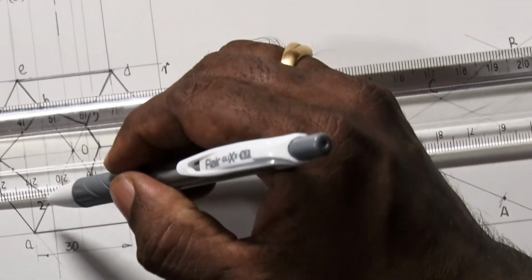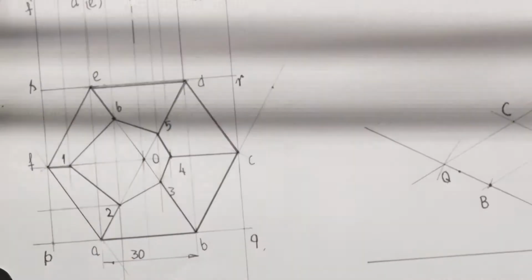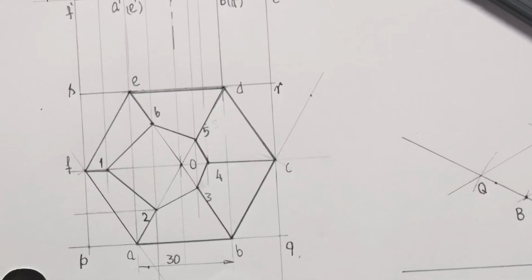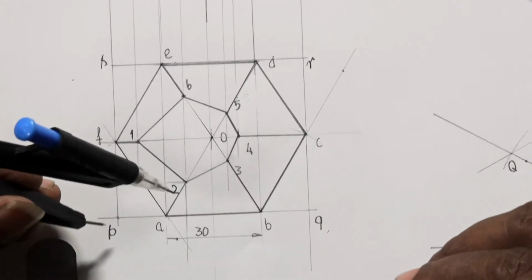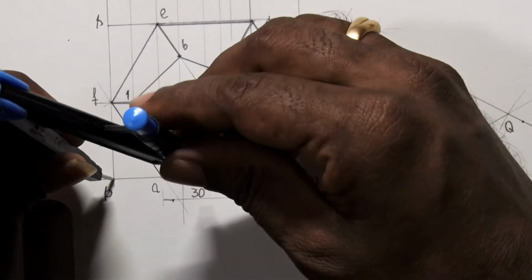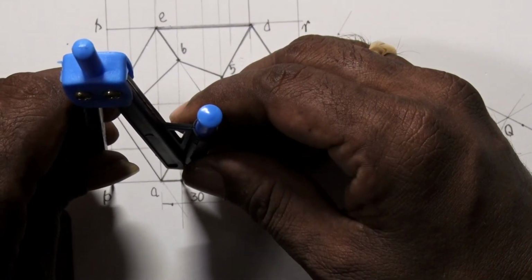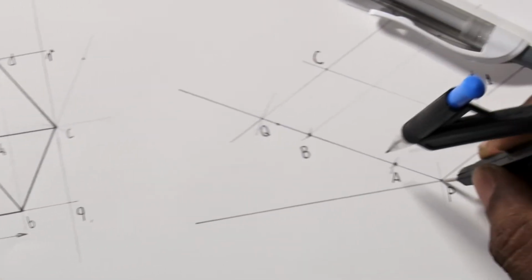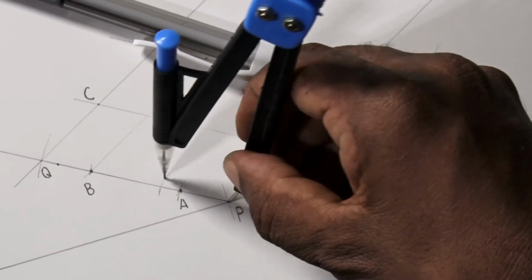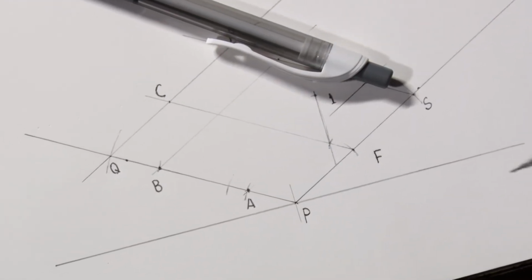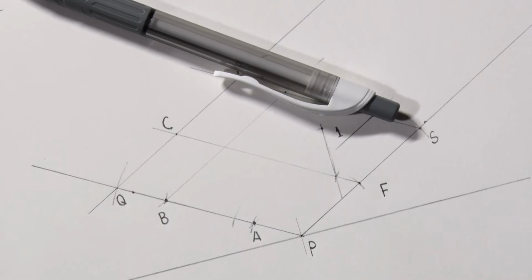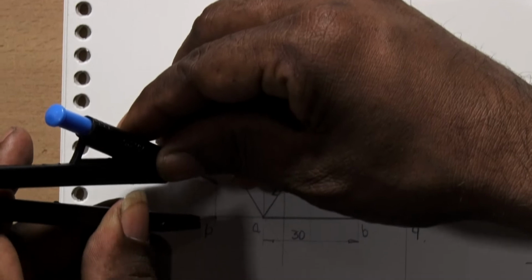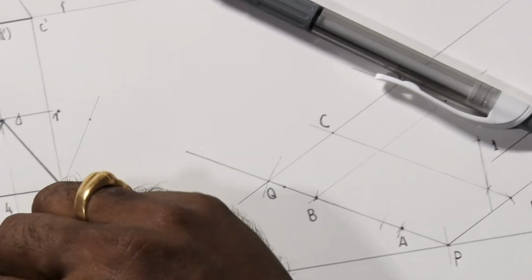So what we do, we take the distance of 2 in the top view as from P to Q. There is a distance. We place it from P to Q. We place that distance. Finally, on the breadth line, we have this distance. So that distance is from P to S.